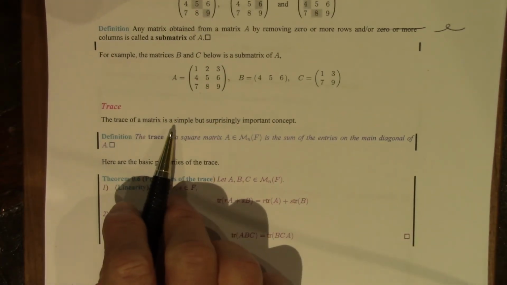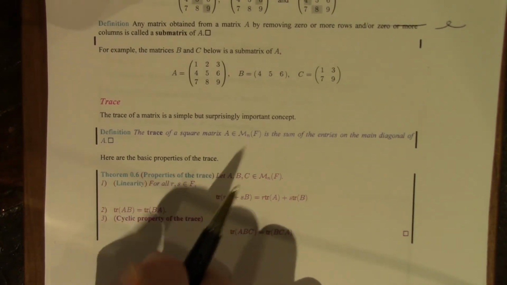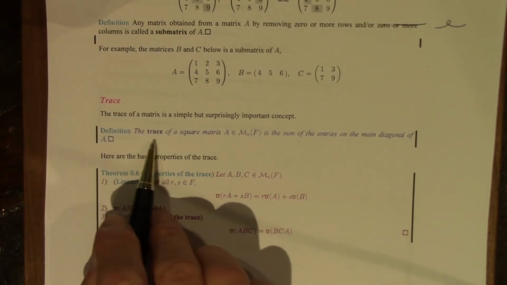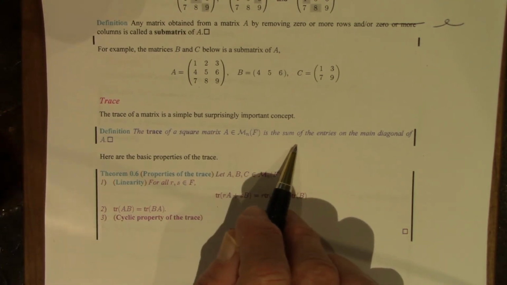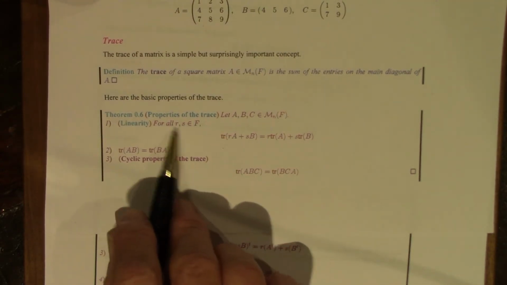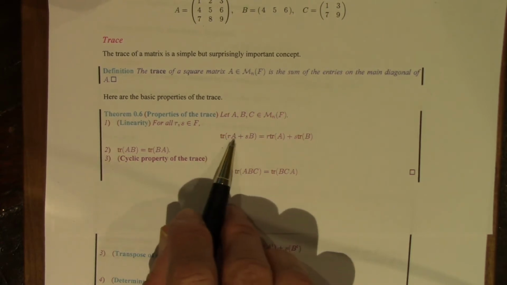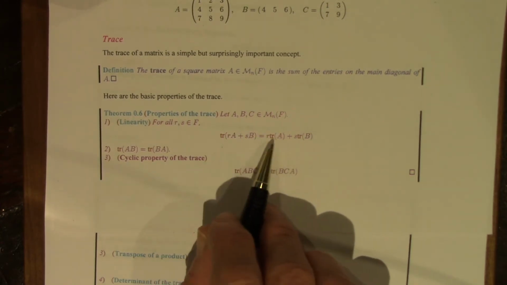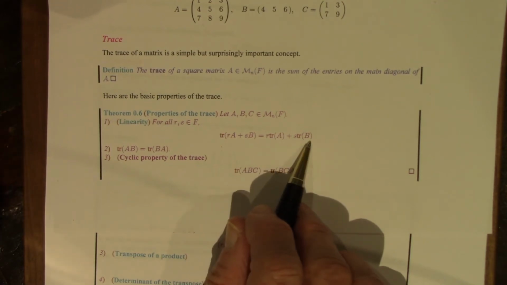The trace of a matrix is a very simple concept, but surprisingly useful at times. The trace of a square matrix is just the sum of the entries on the main diagonal. And the trace has some interesting properties. It's linear, which means the trace of a linear combination of two matrices is that same linear combination of the traces.